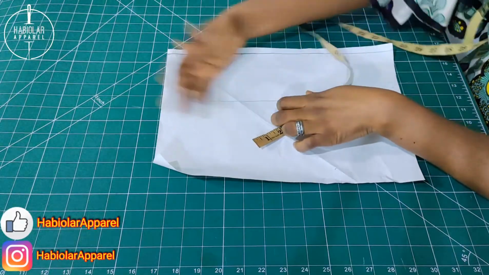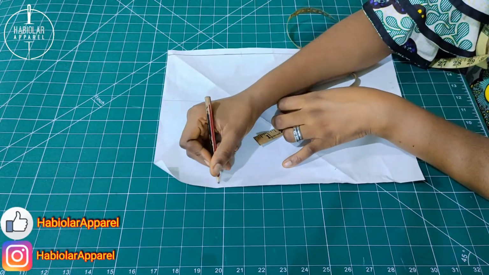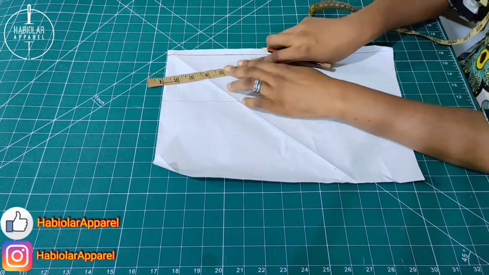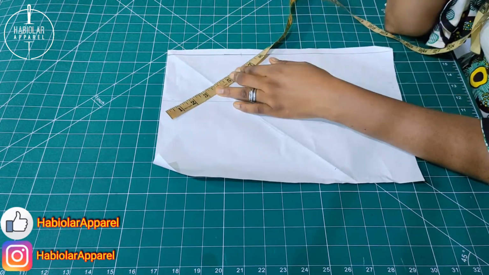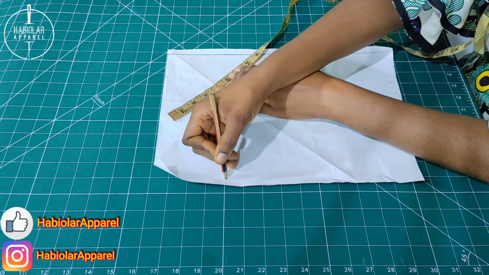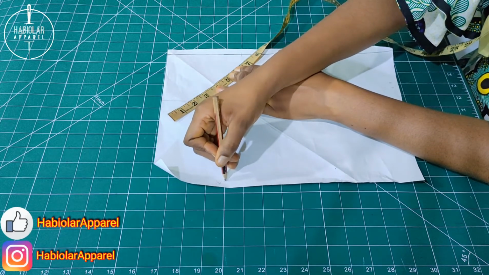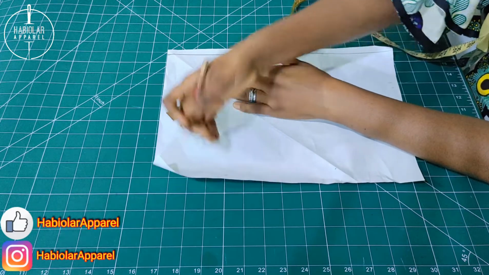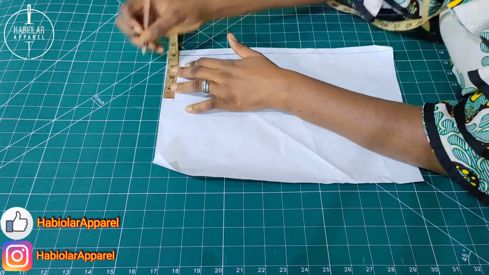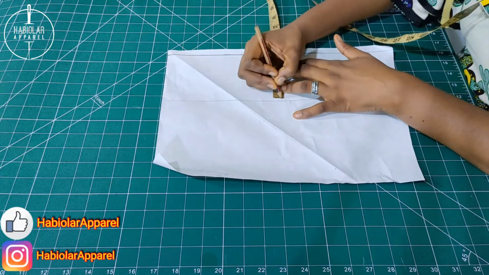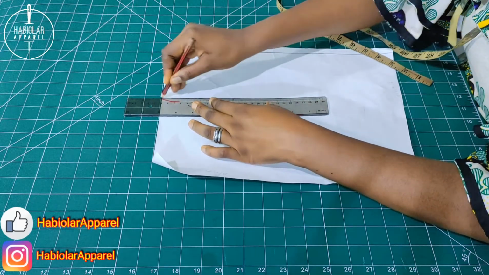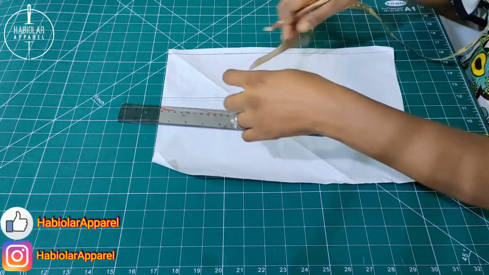Okay guys, so for the off shoulder sleeve you need your one shoulder measurement. So these are like a borderline. Then you also need your cap height, which is your bust divided by 12 plus 1 inch. So mine is 4 inches. I'll just measure the 4 inches all round. Connect with my ruler. Can you see?